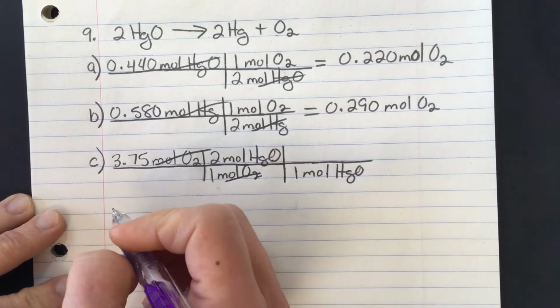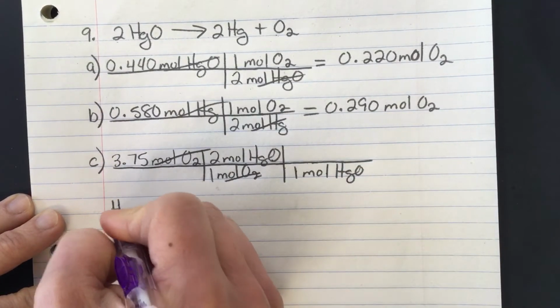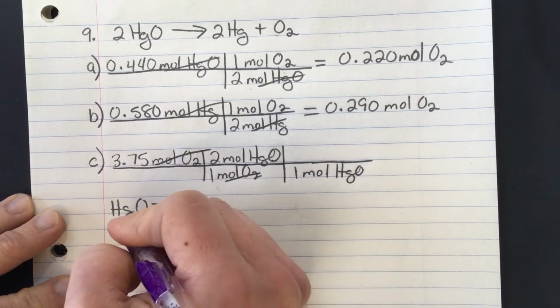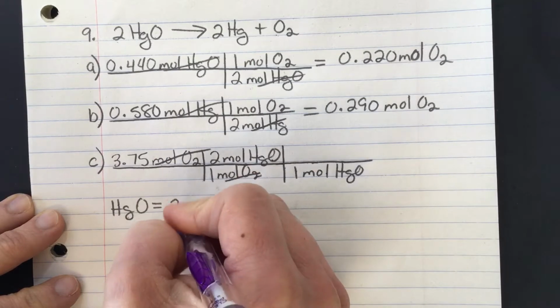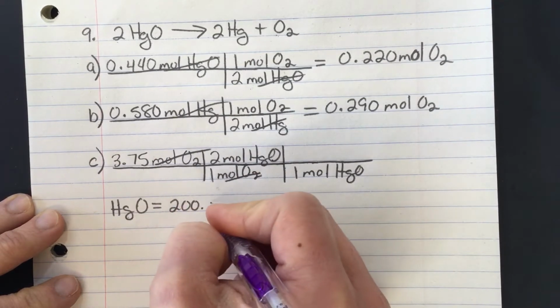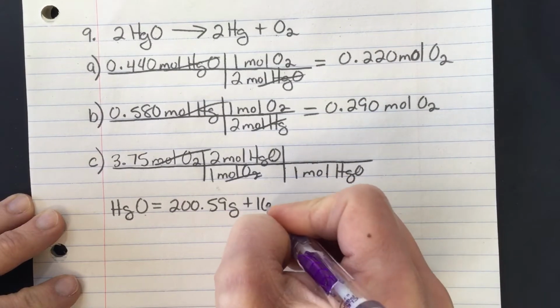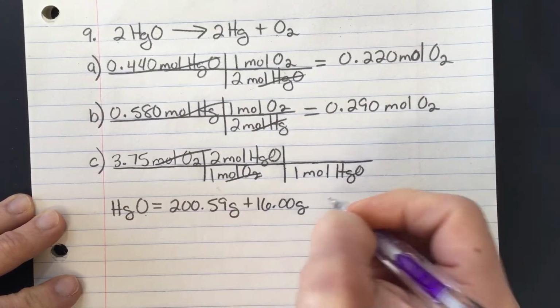HgO. Now I need a molar mass here, so I'm going to do that down here. So mercury from my periodic table has a molar mass of 200.59 grams, plus oxygen, which is 16.00 grams.